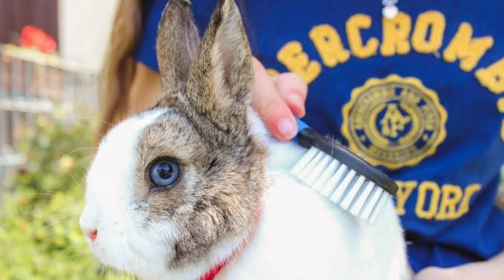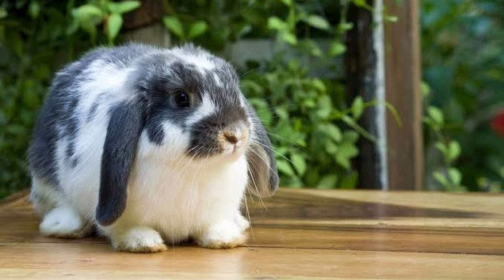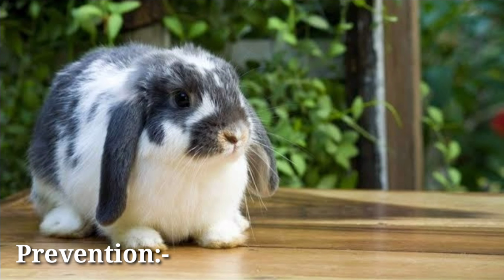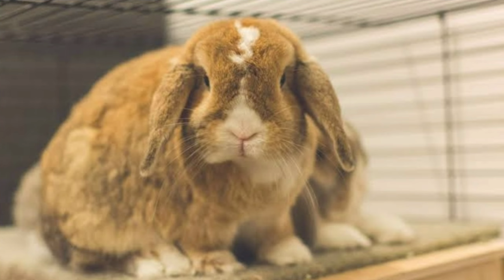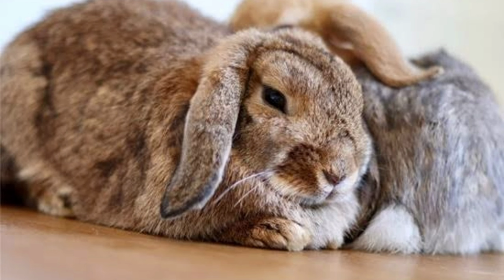Hairballs are so common that they should always be considered as a problem in any rabbit that is lethargic and not eating. Now, the prevention. Hairballs are more likely to become a problem if there is an issue with the gastrointestinal tract, gut status, or they are not receiving enough fiber in their diet. So, a high fiber diet is a great preventive measure.